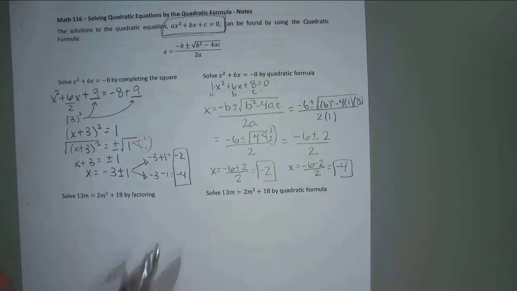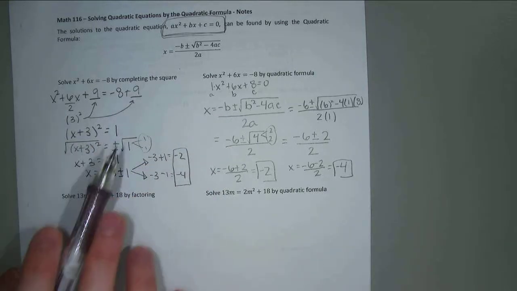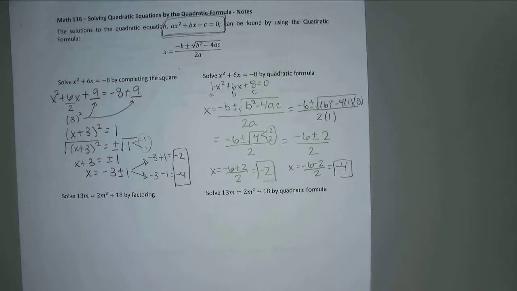The nice thing about the quadratic formula, though, is you don't really have to think about, okay, what do I do next? I know it sounds bad. You're just plugging it in, all right? So let's look at the next one.